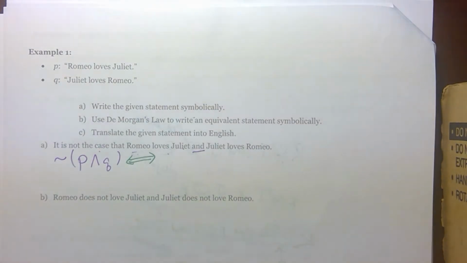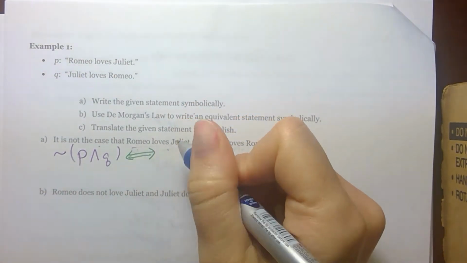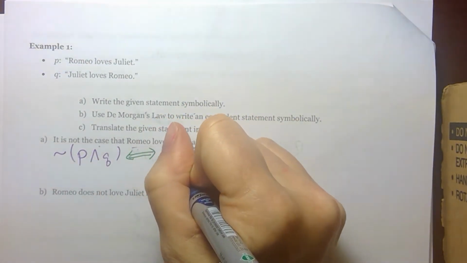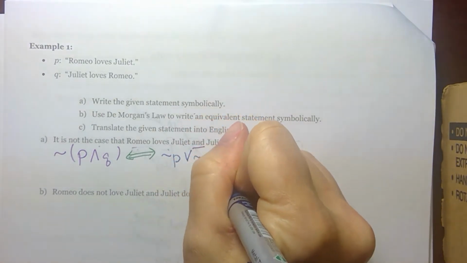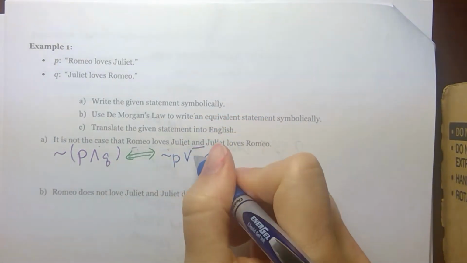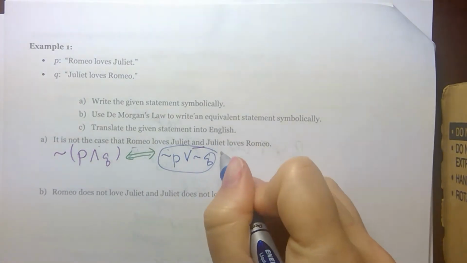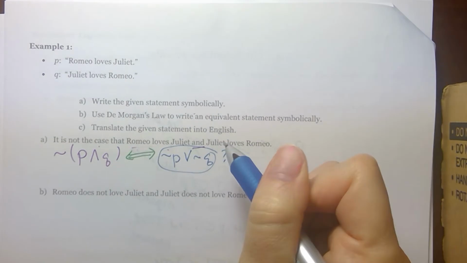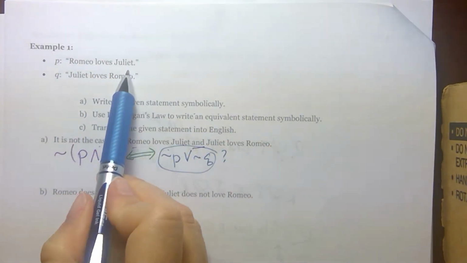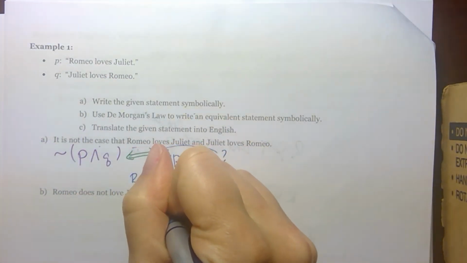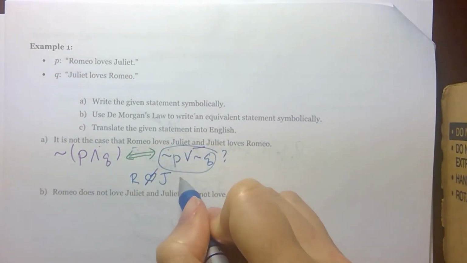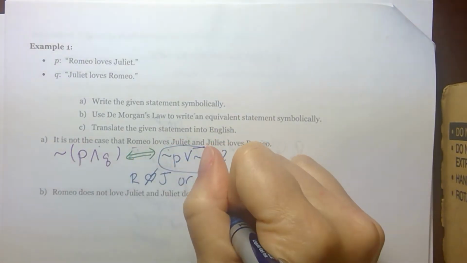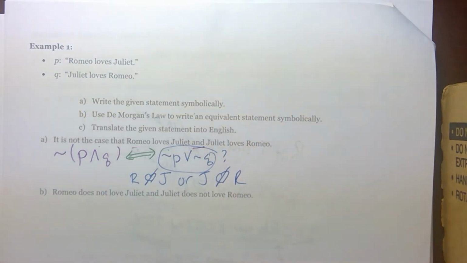If I look back at that last page or remember my pattern, that statement is logically equivalent to not P or not Q. What does not P or not Q mean in words? Romeo does not love Juliet, or Juliet does not love Romeo. That's what that looks like, logically equivalent in words.